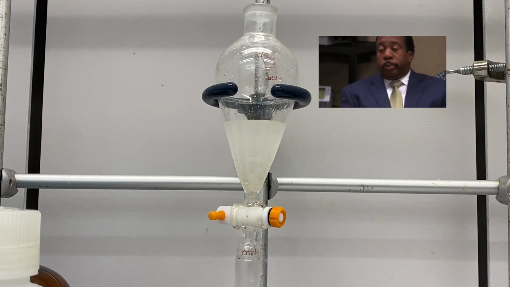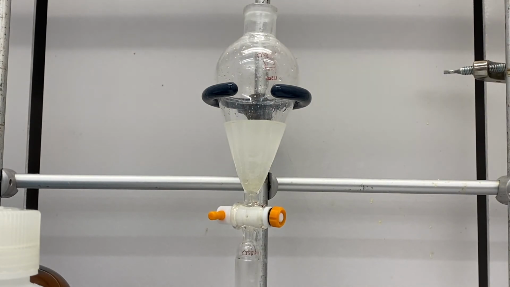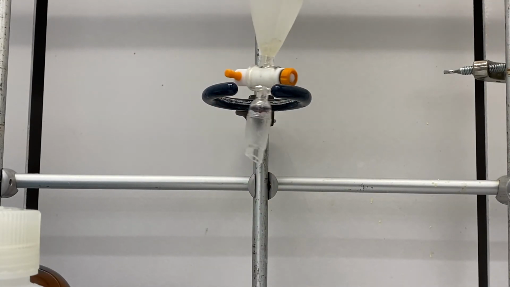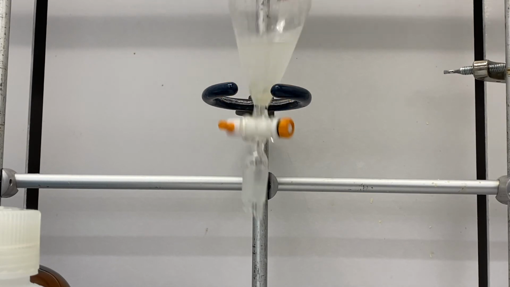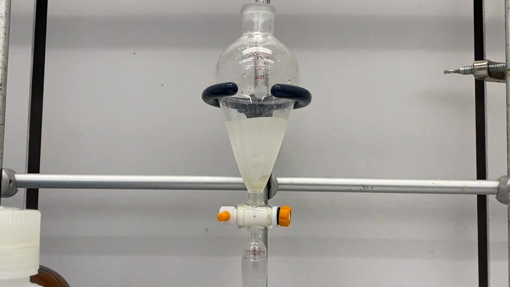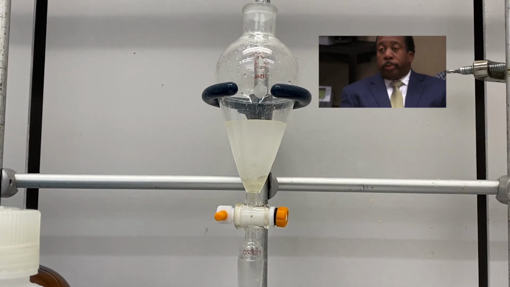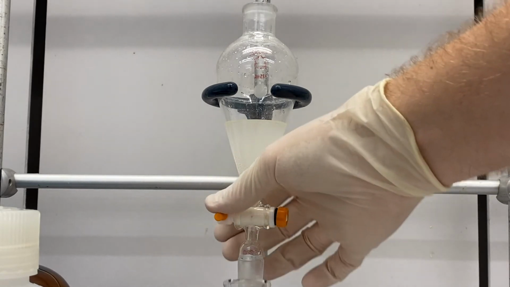So I keep swirling it to try to get anything that's stuck to the side to come together and form a liquid so it'll fall down to the bottom. Alright, so again, I kind of have two layers going here. You can see there's a layer of stuff down here at the bottom. We're going to drain that out.